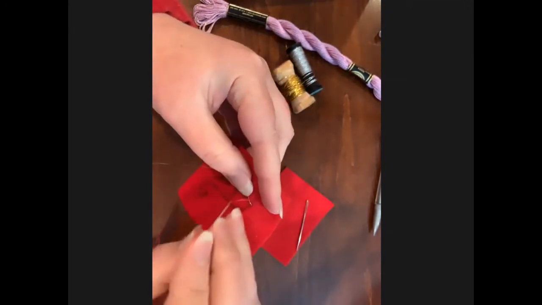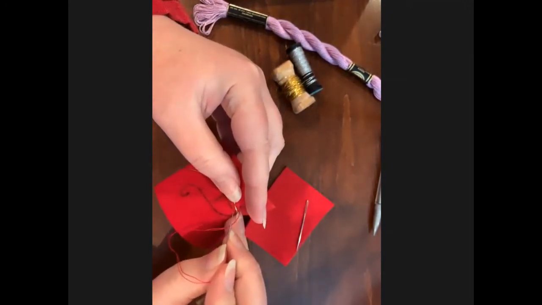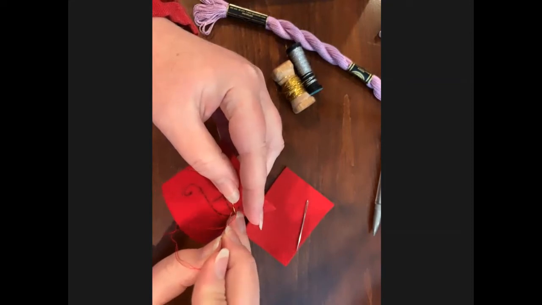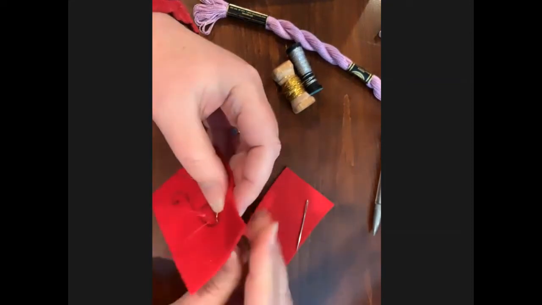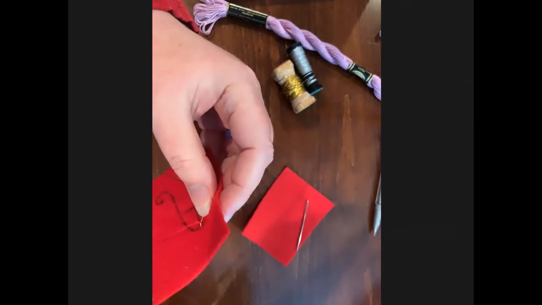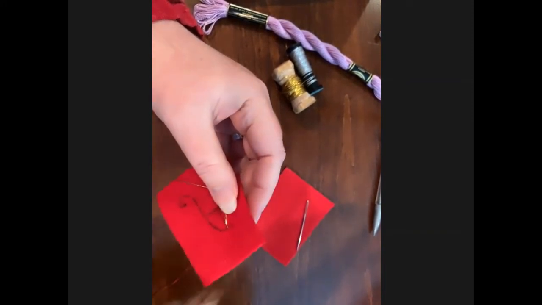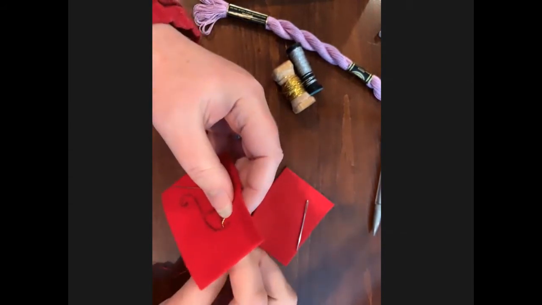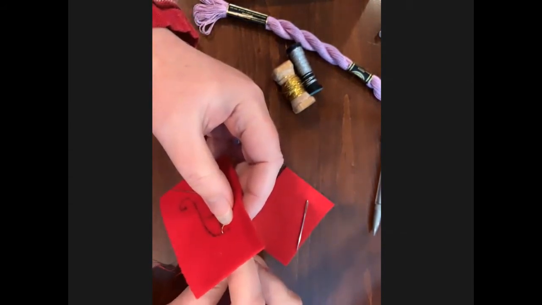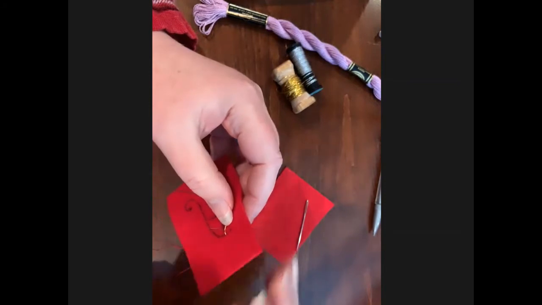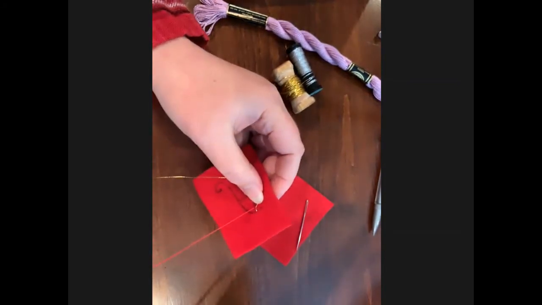And the hardest part is usually getting started. It's easier when we have a nice line to follow like this. We've got our first stitch. And usually for these, I try to make them just a couple millimeters apart.